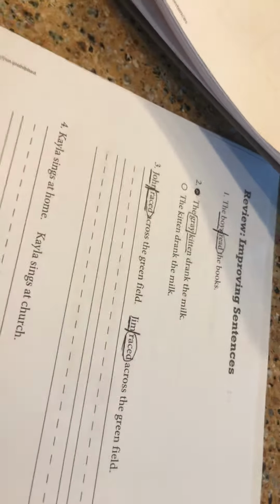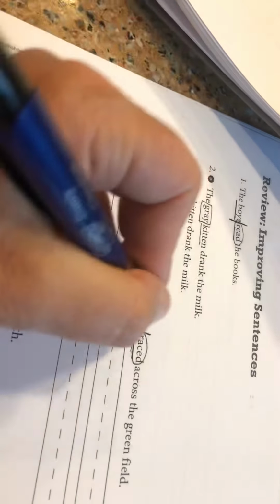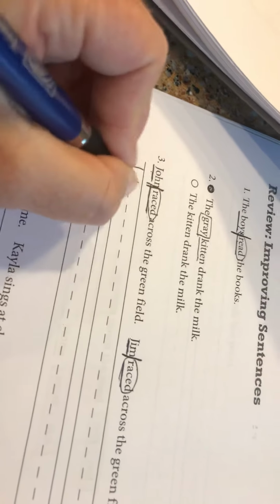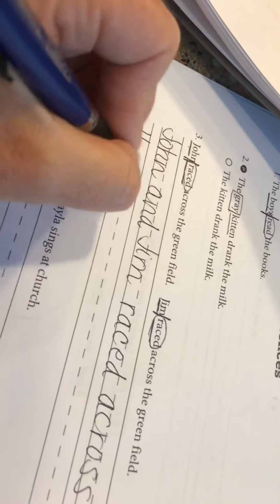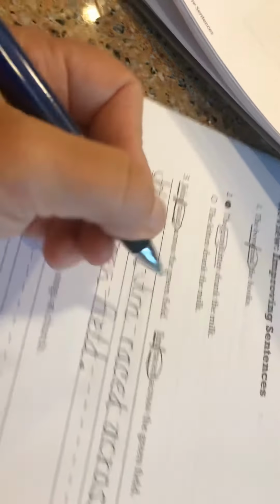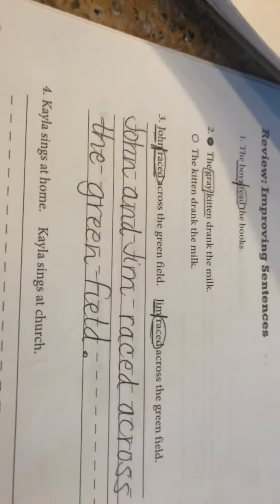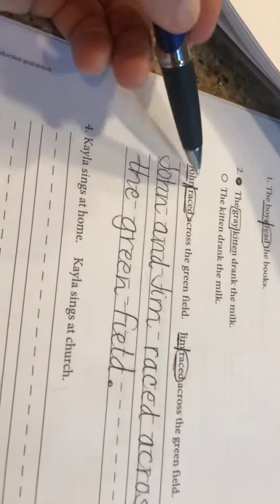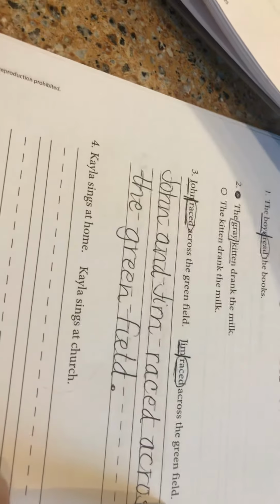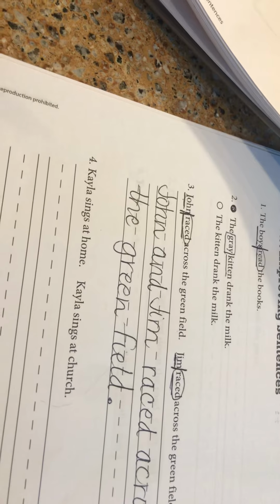The subjects are different. So I'm going to join my two subjects, John and Jim, raced across the green field. In these two sentences, I made one more interesting sentence by joining the two different subjects with the like predicates because the predicates were the same.